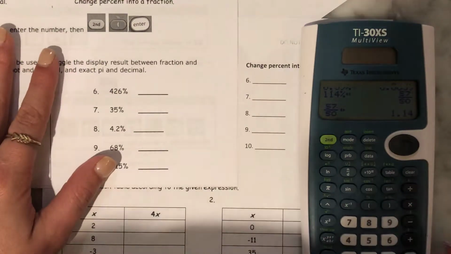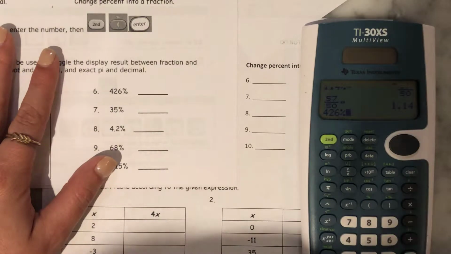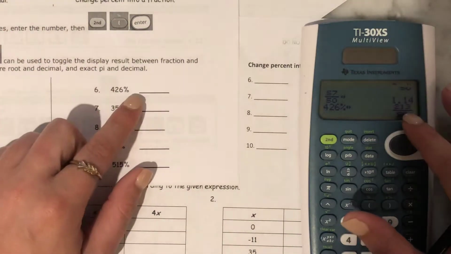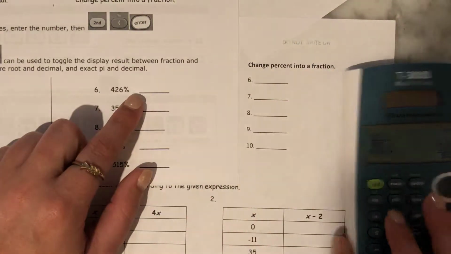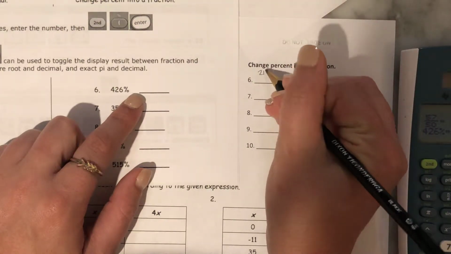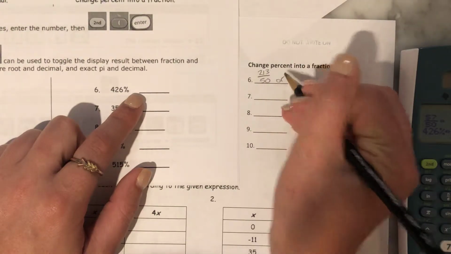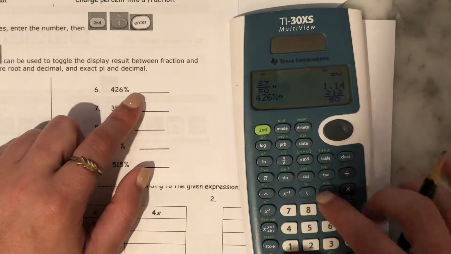So 426%, toggle key. What happens? It changes it to a fraction. Did I want it as a fraction? Yes, change a percent into a fraction. So 213 over 50, that is an improper fraction. So depending on what they're looking for, I may need to change that.